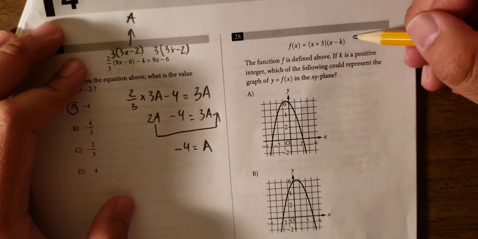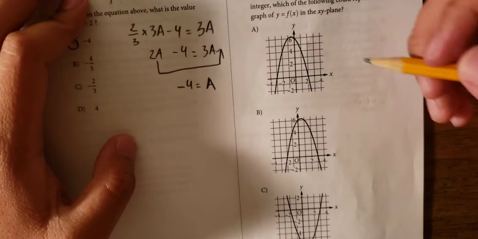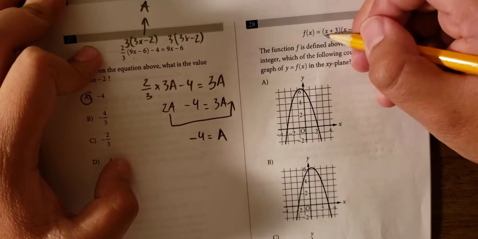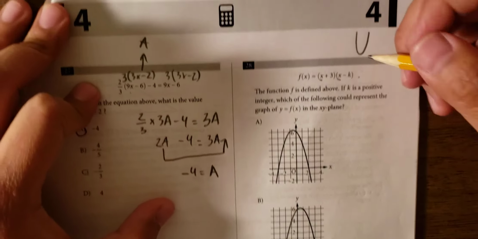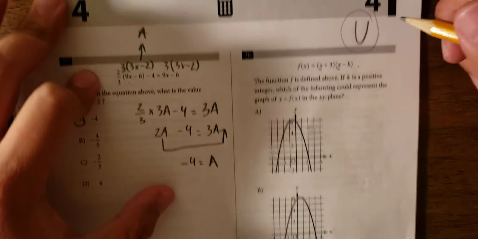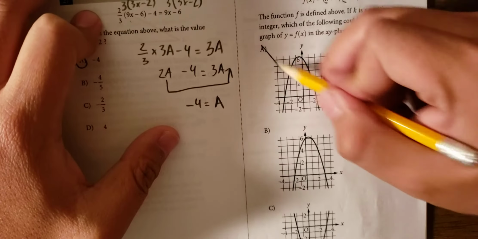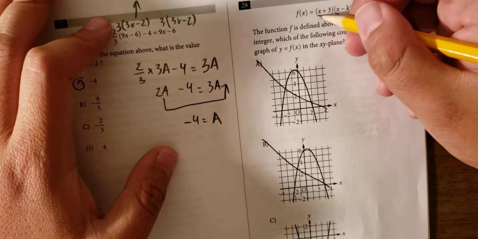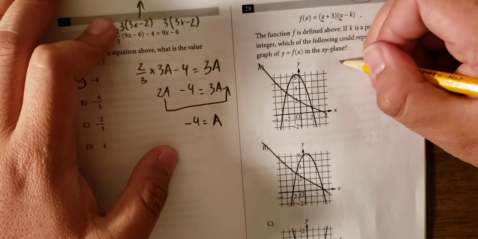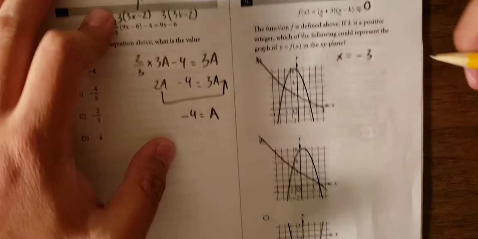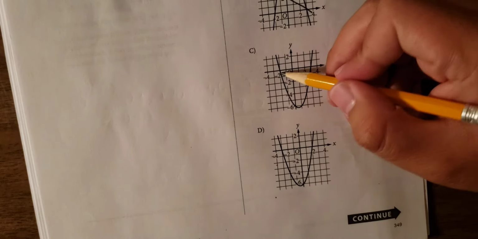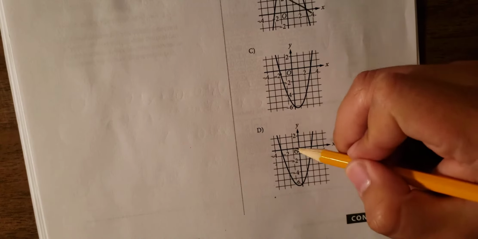So we have the equation, but we can see that s and s are positive, so the graph should go up. So A is wrong, B is wrong. But in this one we have s plus 3, so when we put the 0 in here we have s minus 3. So in here in the C is minus 2, but in the D is minus 3, so that's about D.